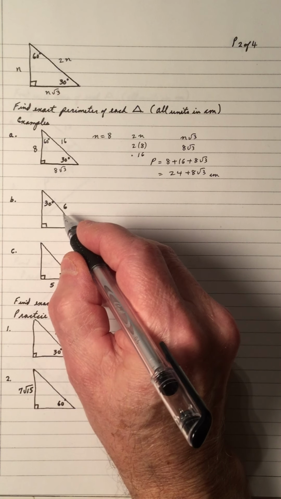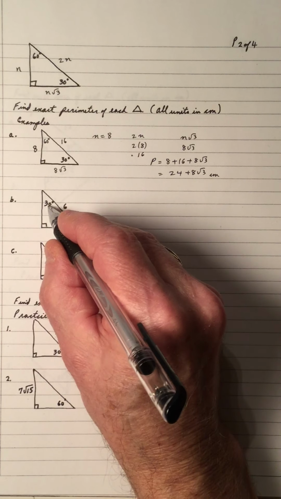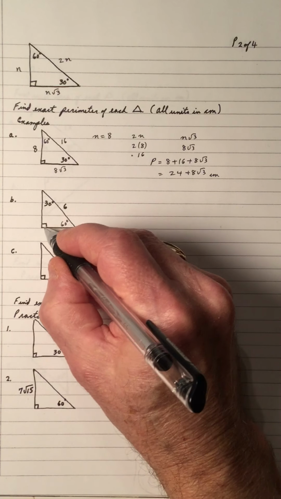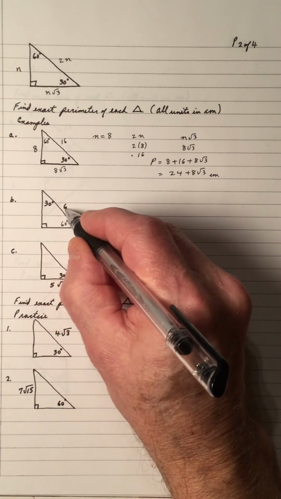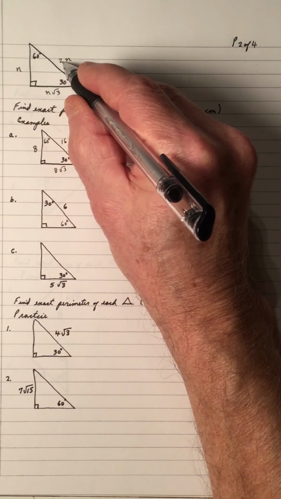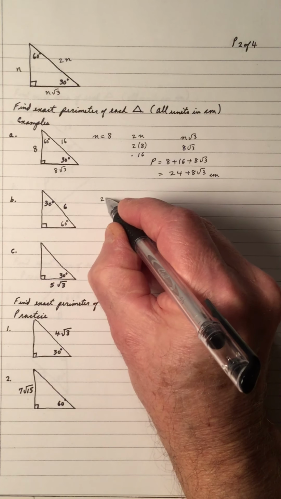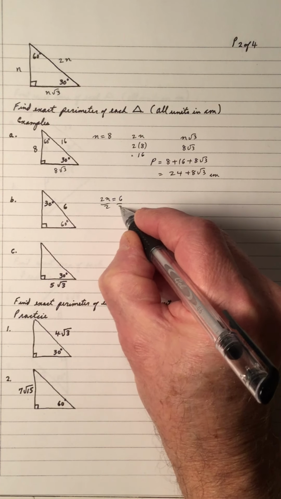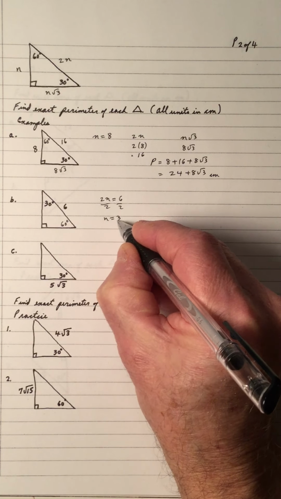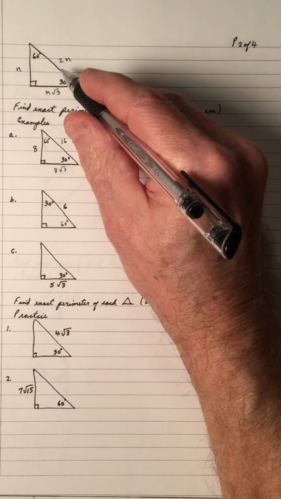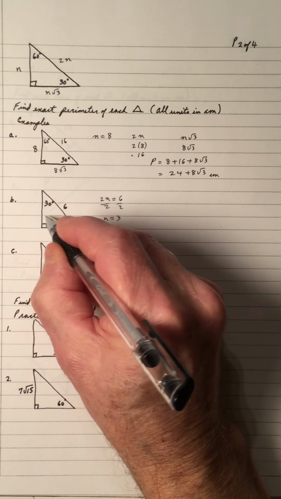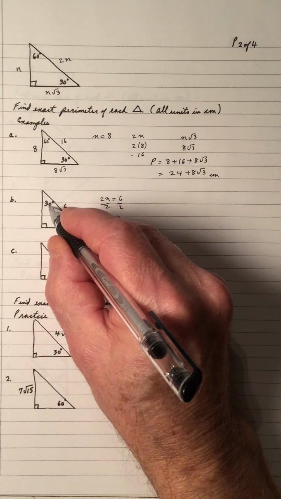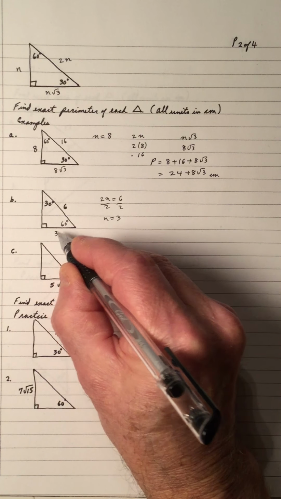B, that's a 30-degree angle, so that's a 60-degree angle. And this side right here is opposite to 90, so opposite to 90 is 2n, so that means 2n must be 6, divided by 2. That means n must be 3. So if n is 3, that means this side right here is 3.